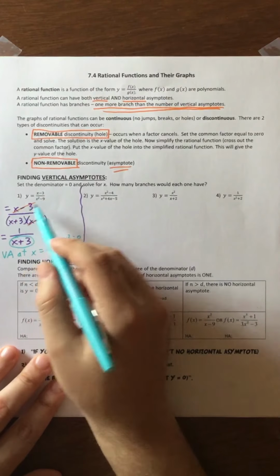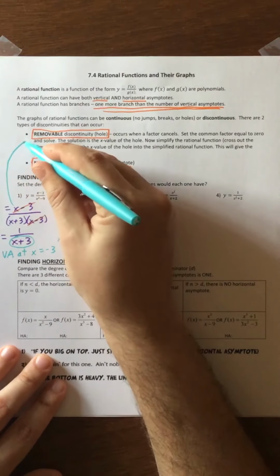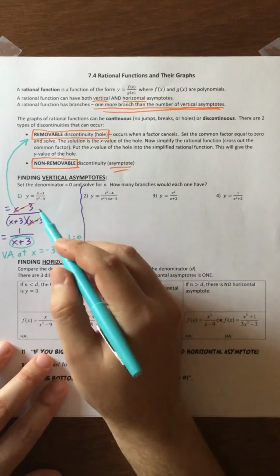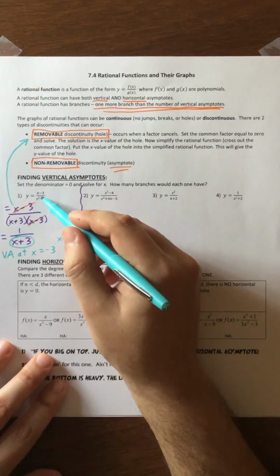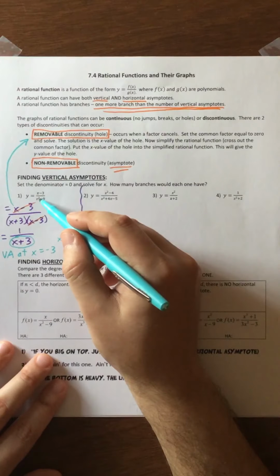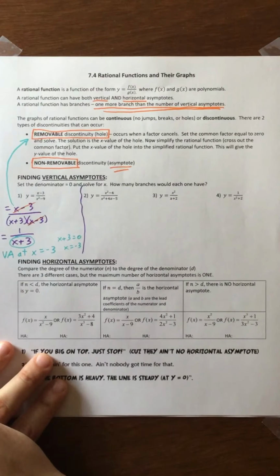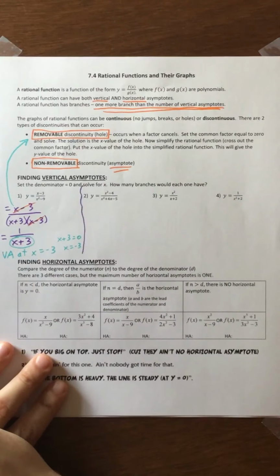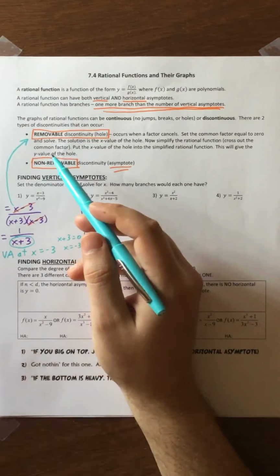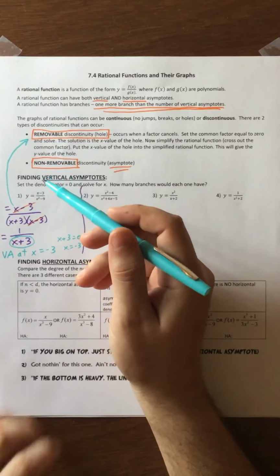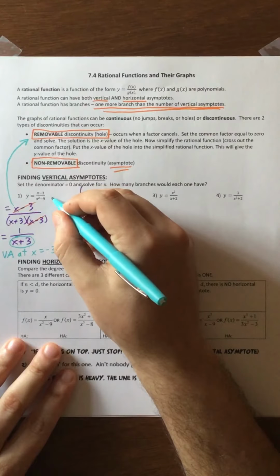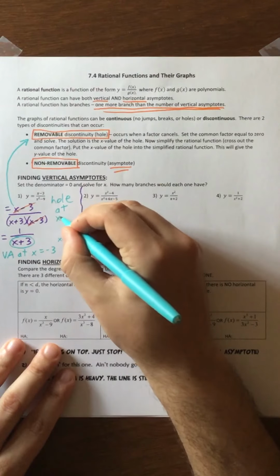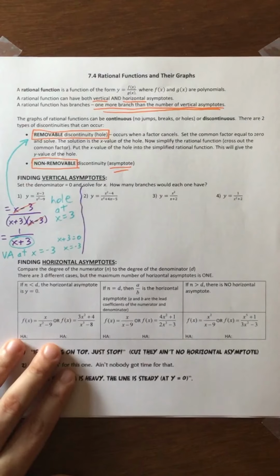Now, this x minus 3 is a discontinuity that gets canceled out, right? Like right here in the original equation, if I plug in +3, I'm going to get 0 in my denominator, which would make you think it's a vertical asymptote. But because I can cancel it out, we call it a removable discontinuity. We're removing the discontinuity from the equation, or we call it a hole. We say that there is a hole at x equals +3.